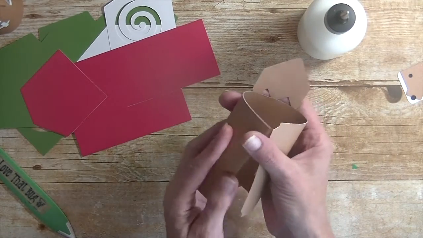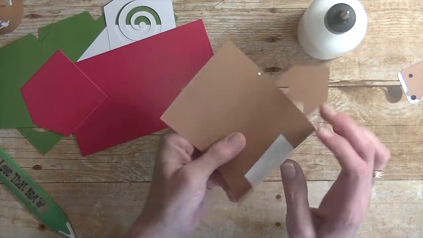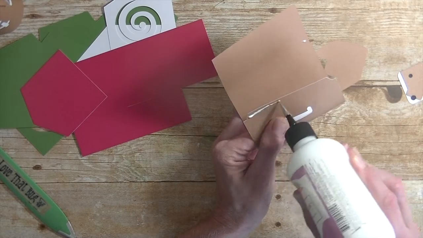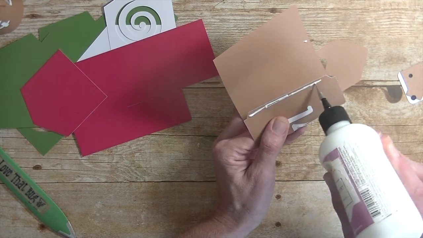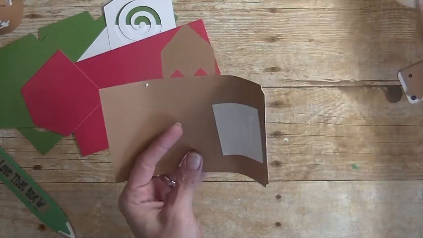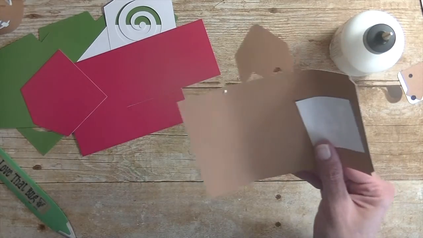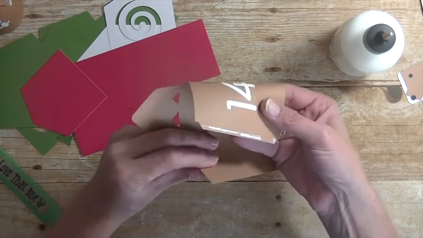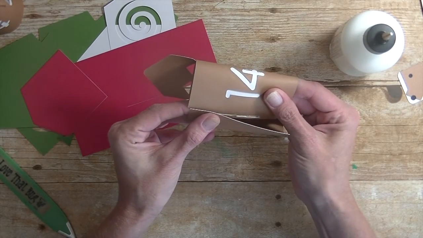All right. So a little tab right there. We're going to put glue on that tab. There, and then glue my finger. Take this and line it up.